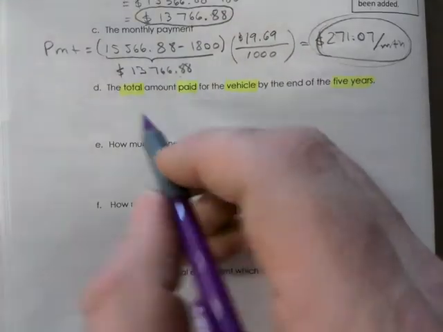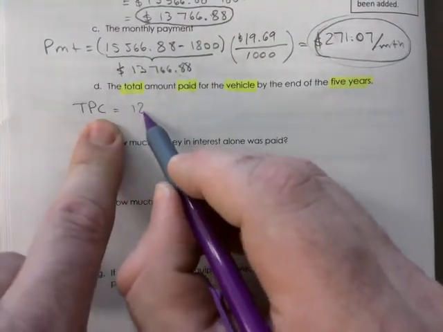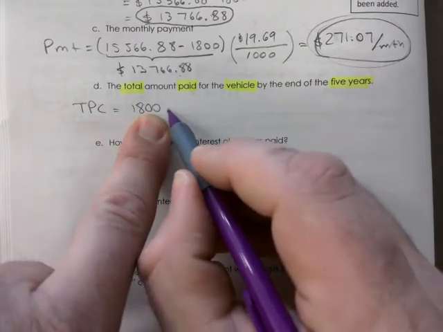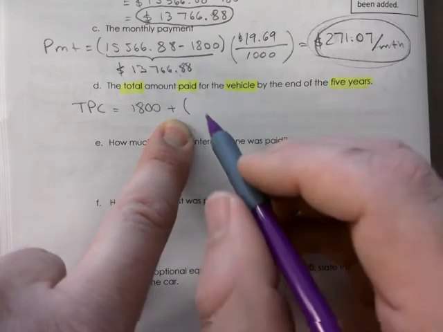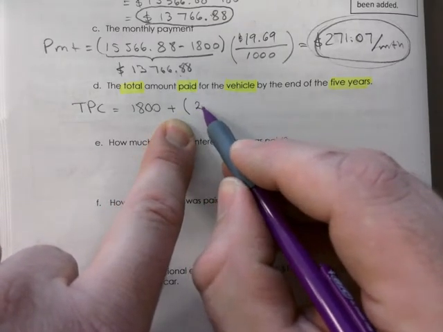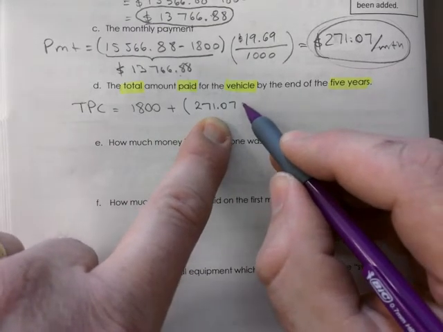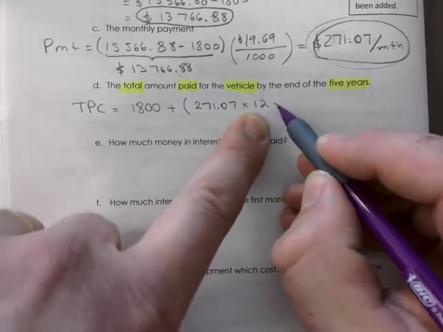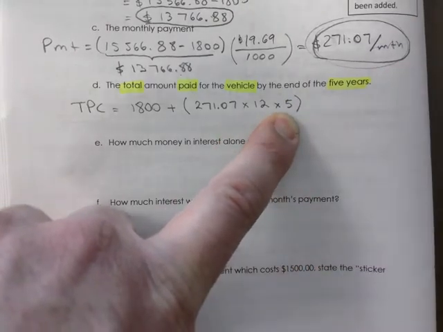So I'm going to go total paid for the car. I'm going to take my down payment and add. I'm going to go from scratch as if I haven't seen the previous question. So the payment times 12 times, in this case, it's 5 years. It could be 4 years, 3 years, whatever the case.